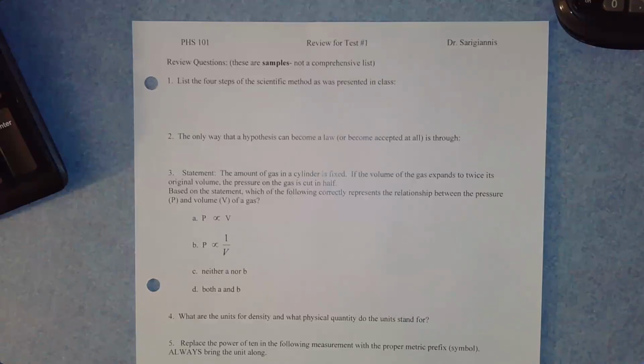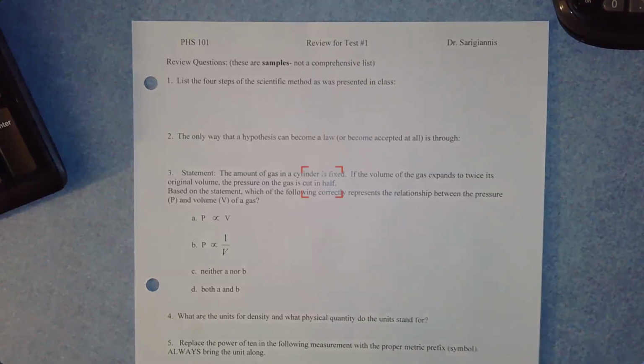All right, this is the review for test number 1, page 2, first sheet with questions on it in the review packet. Again, the way you should be using this review packet is you should be trying the problems on your own and then watching the video to go through the solutions. I'll try to remember to pause as I read these to encourage you to remember to try them on your own.